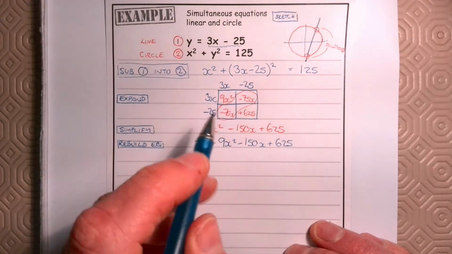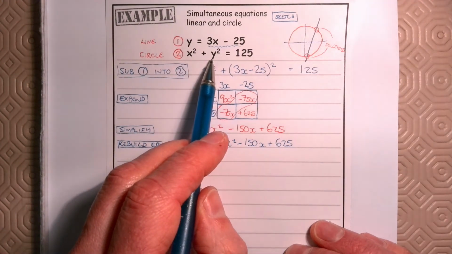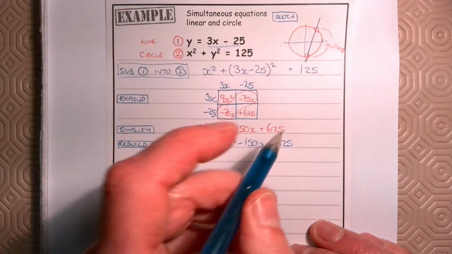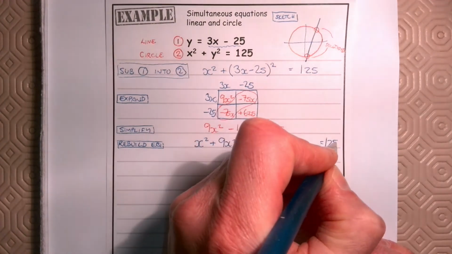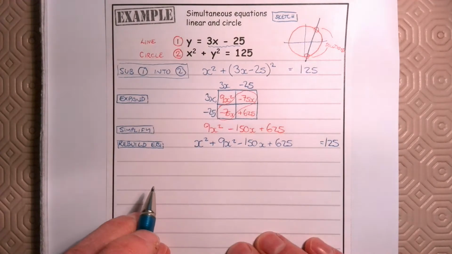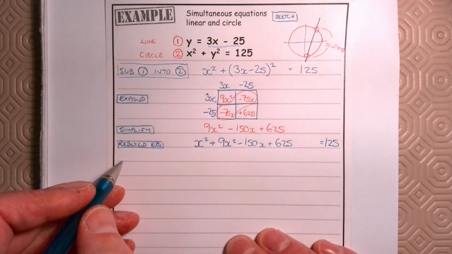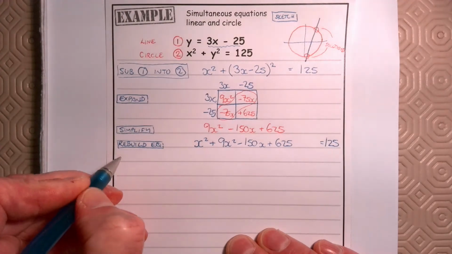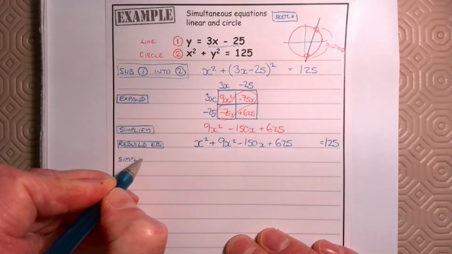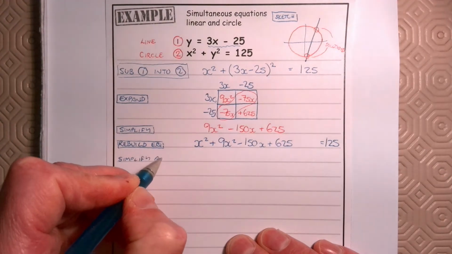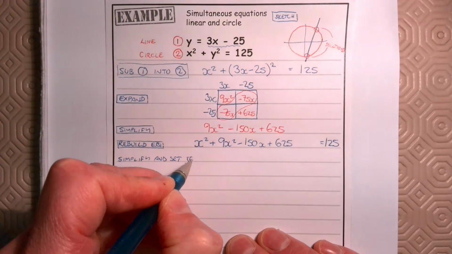So we've got x squared plus all of whatever y squared was, but that equals 125. So we've rebuilt the equation. Now I need to simplify the equation and set it to 0, and you'll see why in a second. So simplify and set to 0.